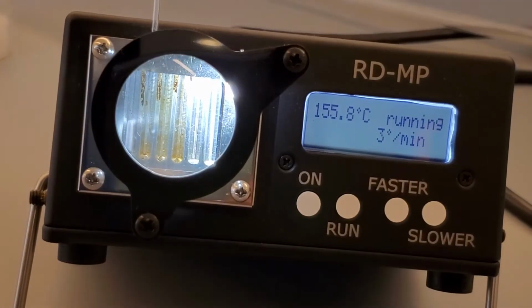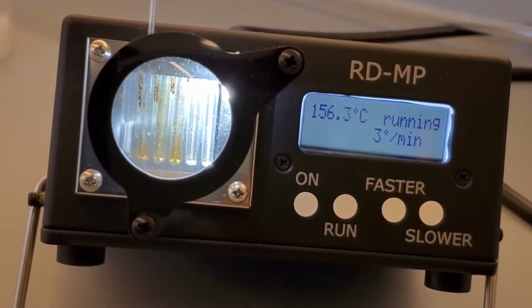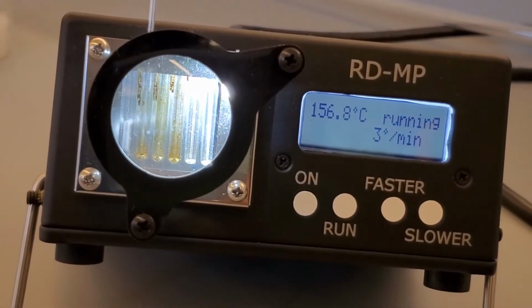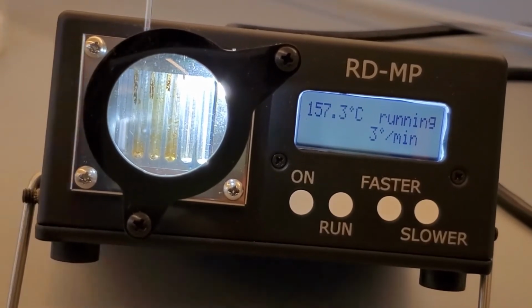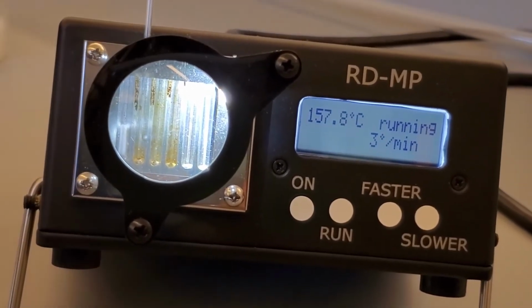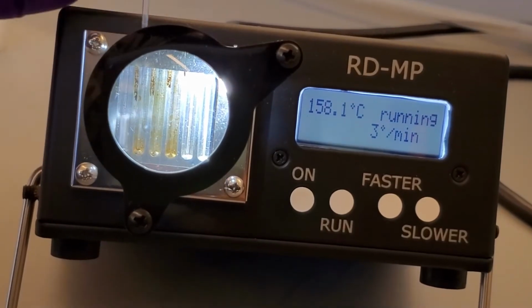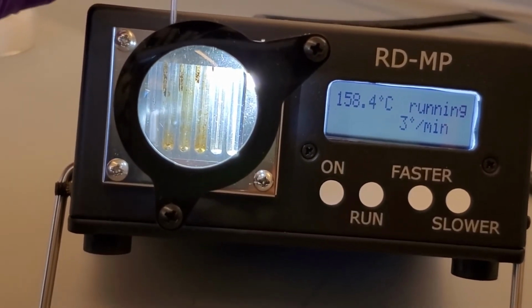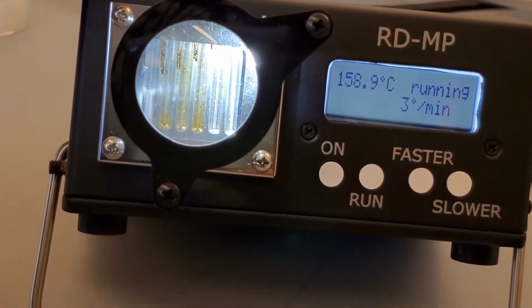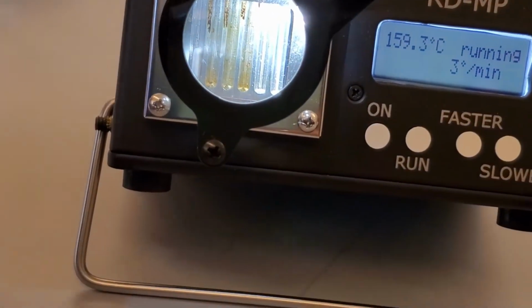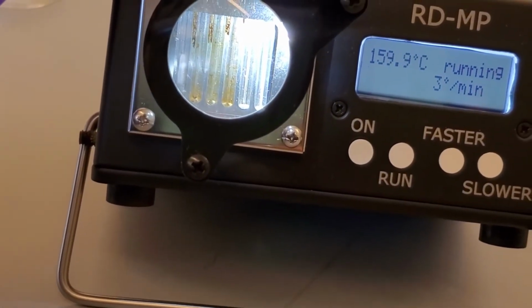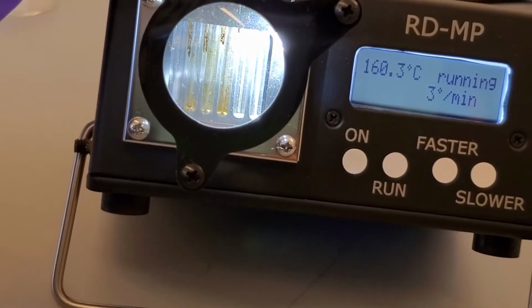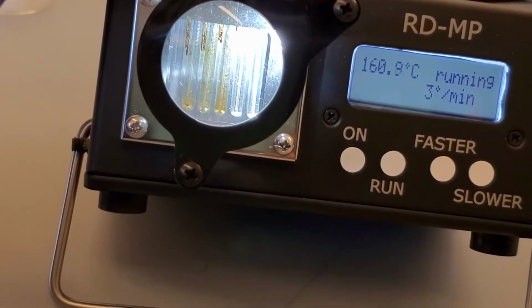By rotating the tube, we can check to see what the product is looking like on all sides of the tube. That is helpful for monitoring the progress of the phase change. At about 159 degrees Celsius, we can see that the product is starting to melt. Melting is finished when there are no more solid crystals left. It finishes melting at 162.3 degrees Celsius.